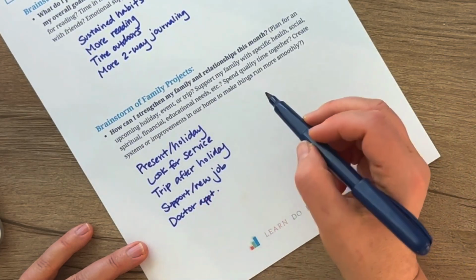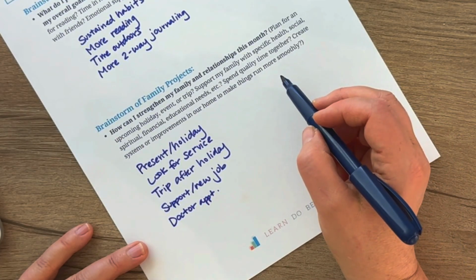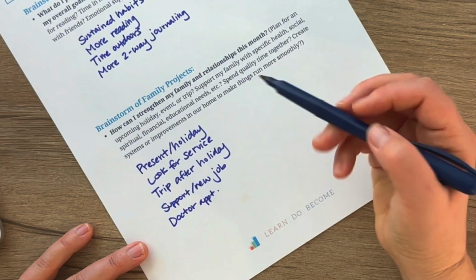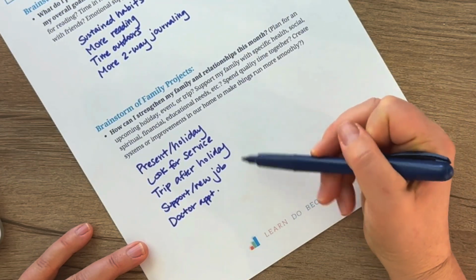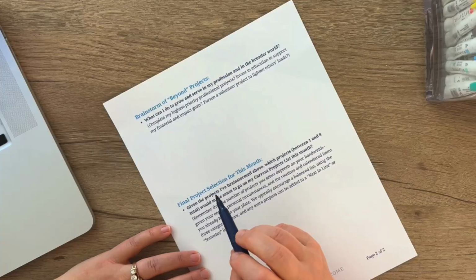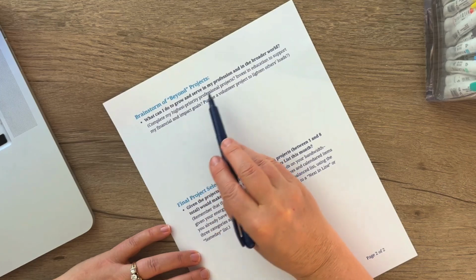And then quality time together, we have a bunch of stuff already scheduled. And systems or improvements in our home, I feel like things are running pretty smoothly right now, so I don't think we need anything else there. But this is kind of what I'm looking at, okay? So for the family. Now we'll go on to the brainstorm of the beyond projects.